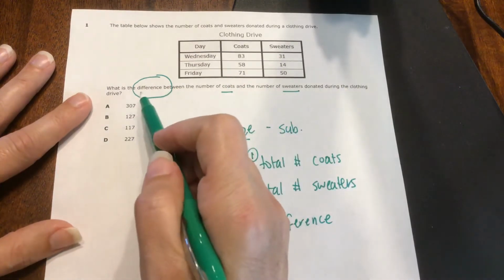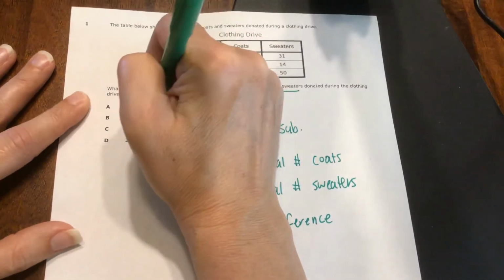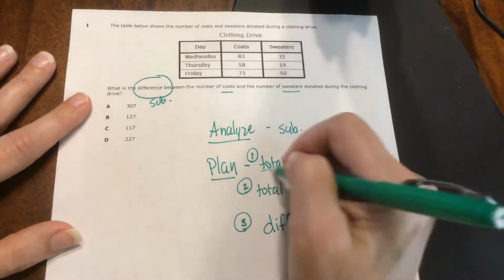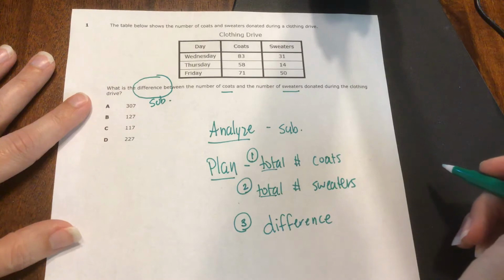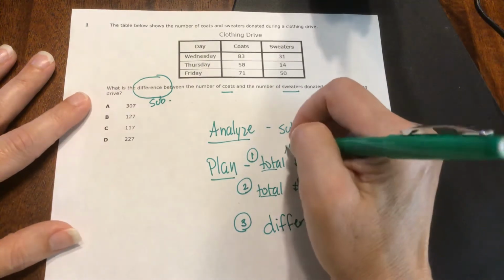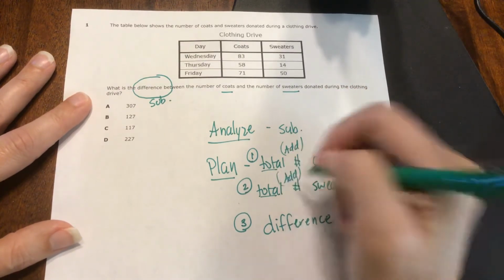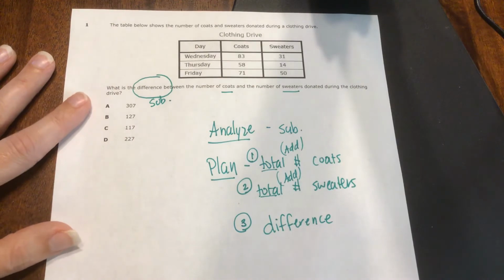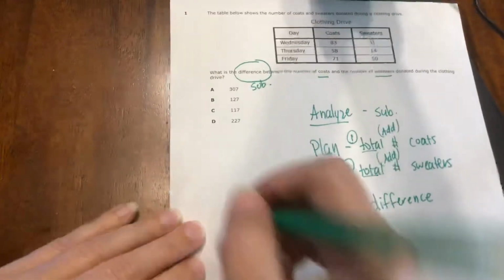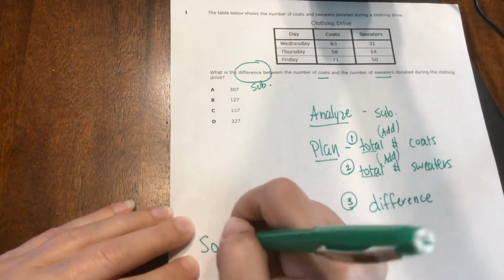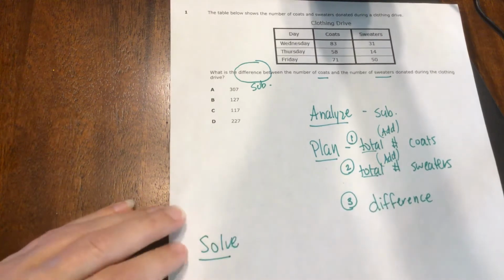So we talked about difference telling us that we're going to subtract. But what does total tell you to do? If you said add, then you are exactly right. So we've got a little plan of action here. I can now start to solve this problem.